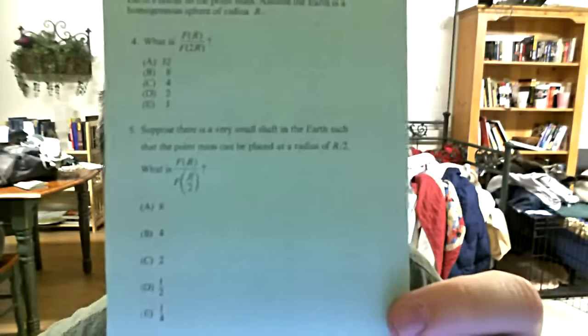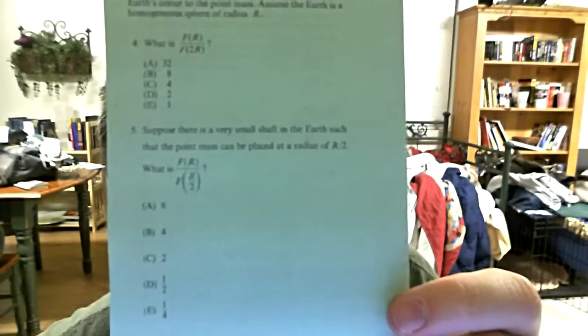What is F of R divided by F of R over 2? In a nutshell, it is asking if you could somehow go down into planet Earth and be halfway towards the center, what would the force of gravity be like down there compared to the gravity up on its surface? It's an interesting mechanics problem. It's very easy.